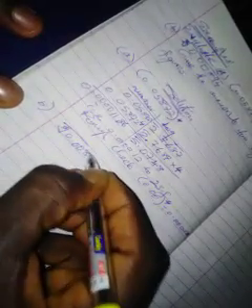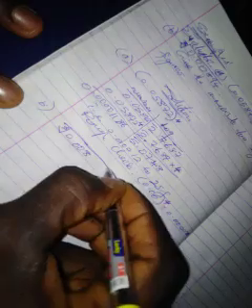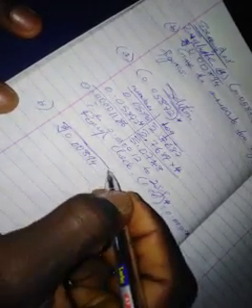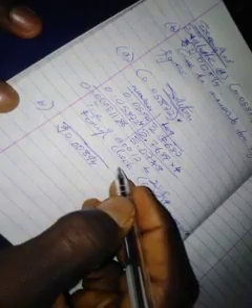Let's take the next one. You have the cube root of 0.00894, and I hope you know this is the same as 0.00894 raised to the power of 1/3.